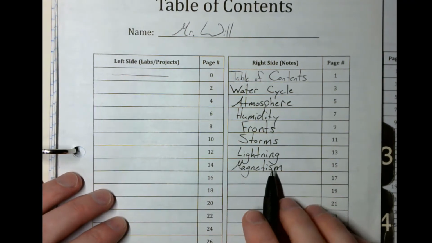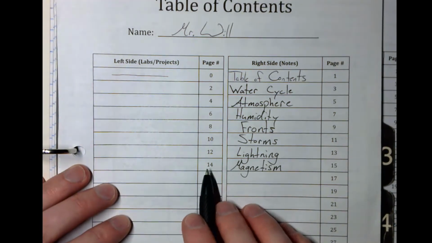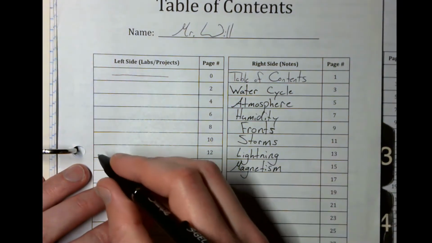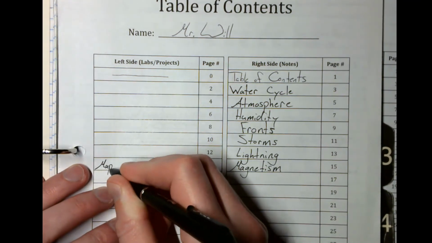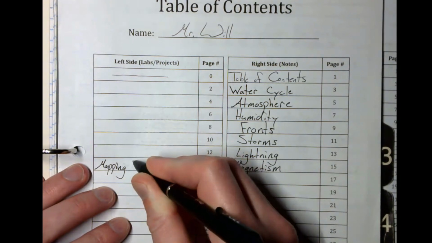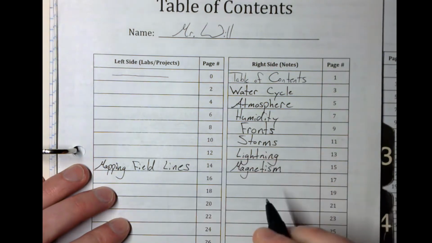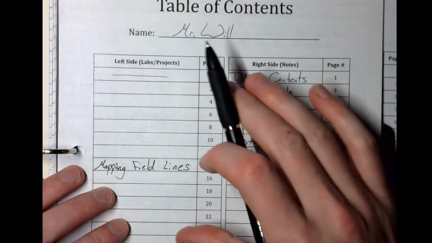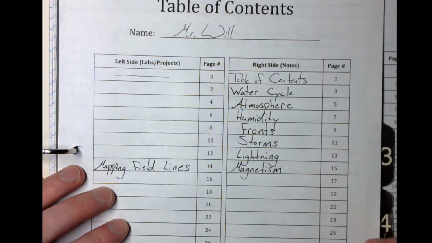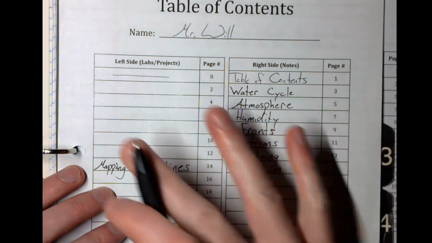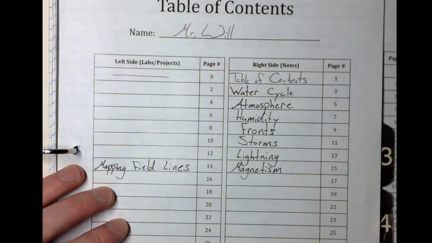And then in addition to that, in class we did a lab for page 14, and it was mapping field lines. In that, we just put a magnet on the paper and then went around it with a compass. And wherever that needle was pointing, we put a little dash, and it kind of gave us an idea or a map of where those field lines were. And it's kind of cool.